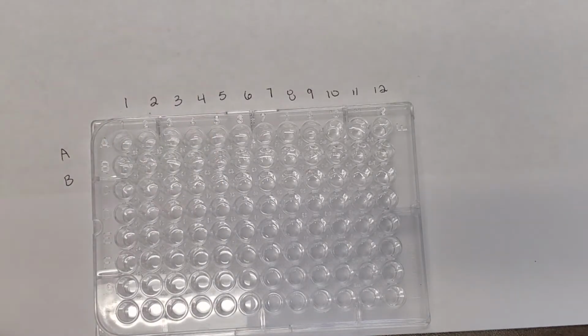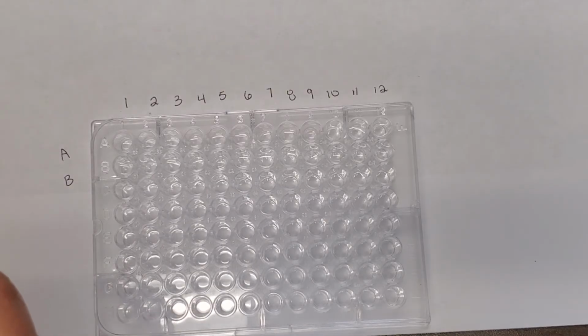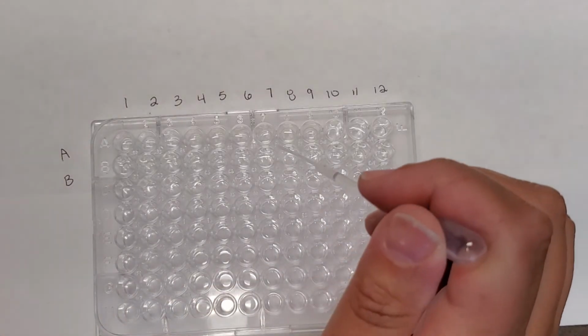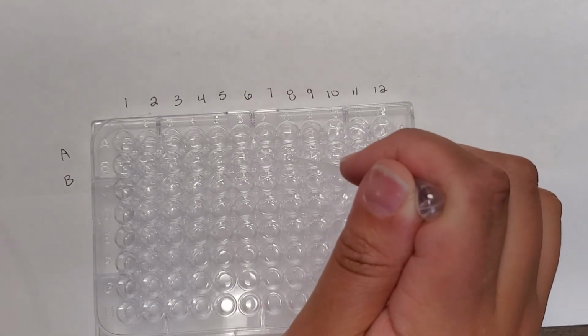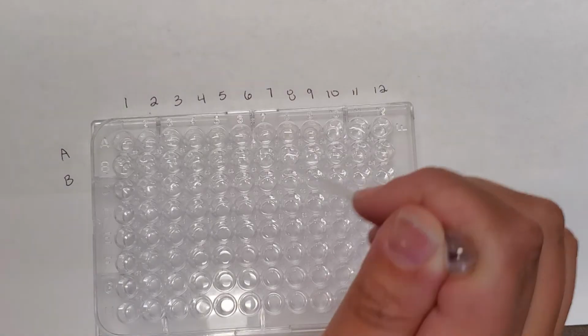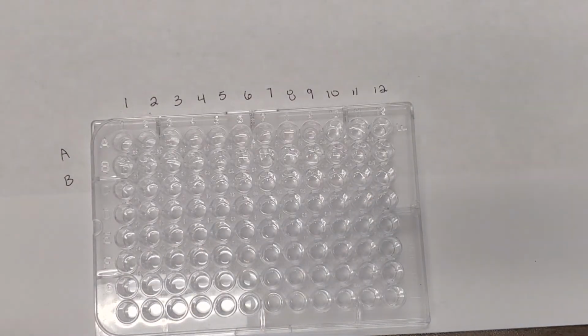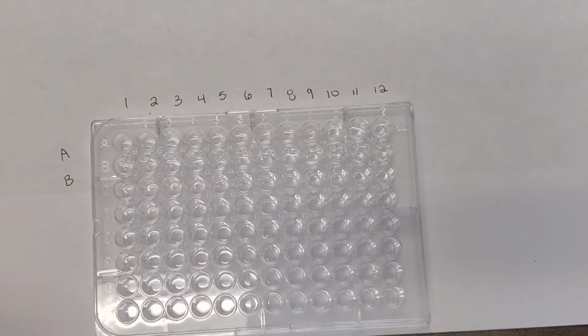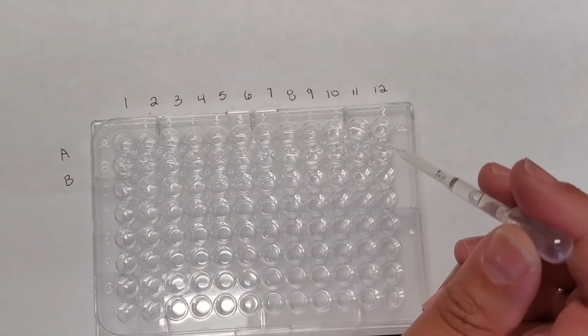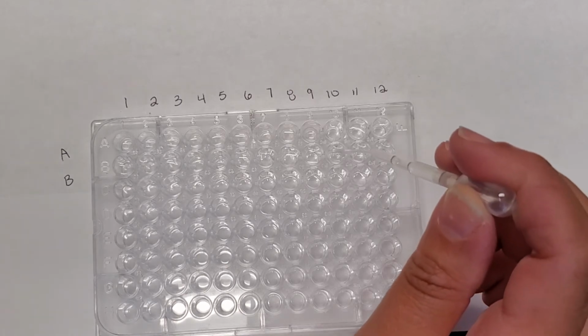Move on to patient E. And patient E is going to go into wells B7 through 9. And our last patient is patient F. So patient F, again, is going to go into wells B10 through 12.